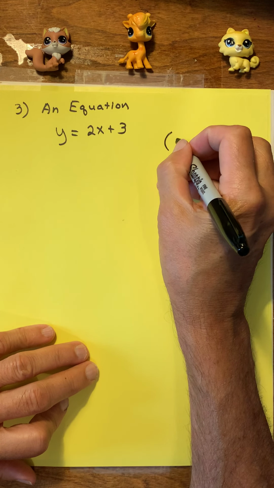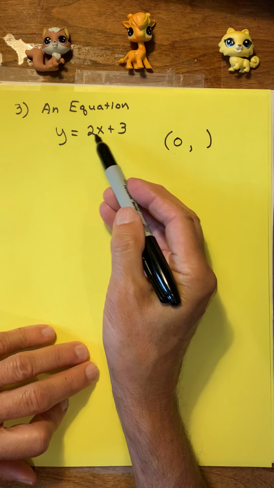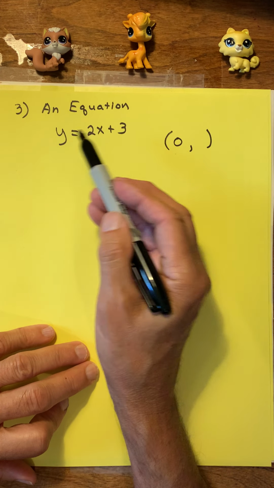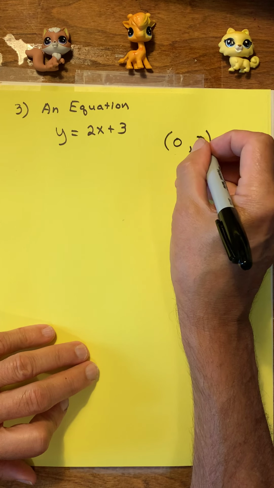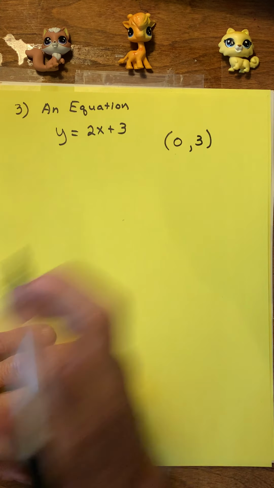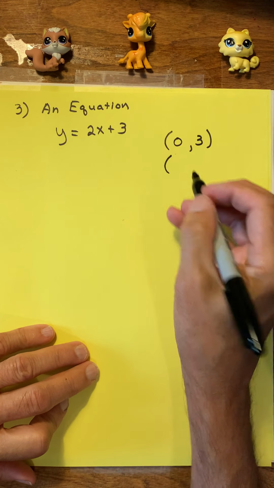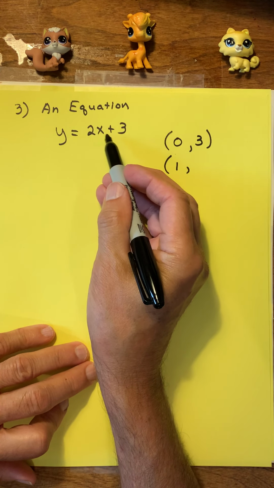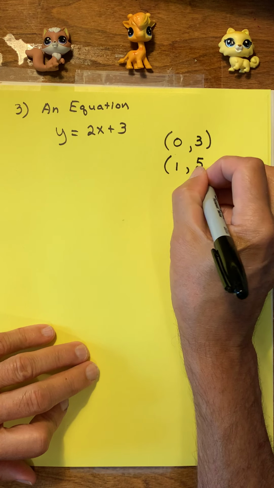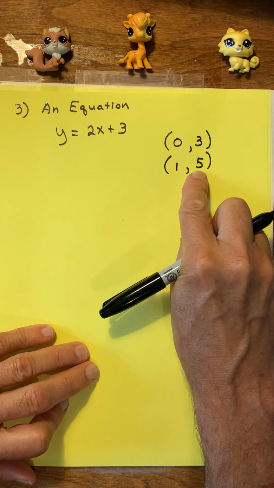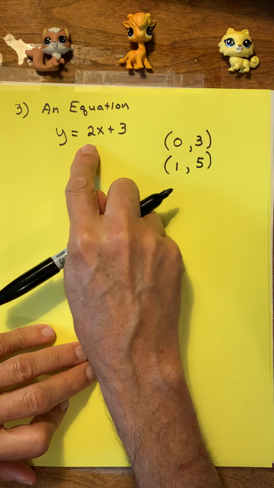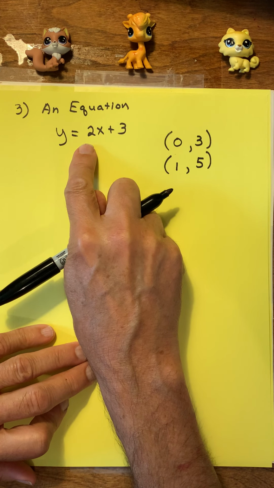Let's say we choose 0. 2 times 0 is 0, plus 3 is 3. Y equals 3. We've got an ordered pair. Pick another x. 1. 2 times 1 is 2, plus 3 is 5. The point 1, 5, or the ordered pair 1, 5, is part of this particular relation.